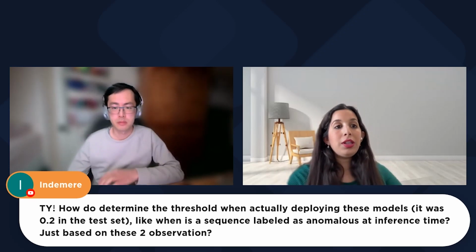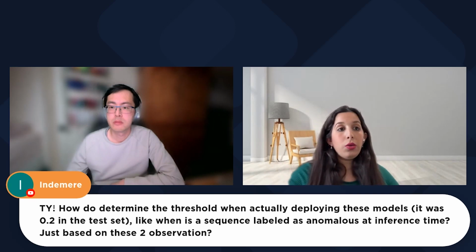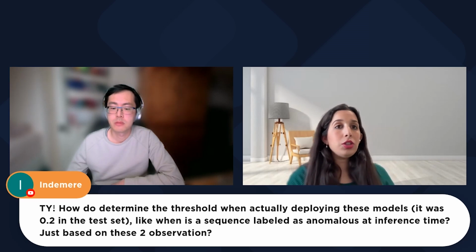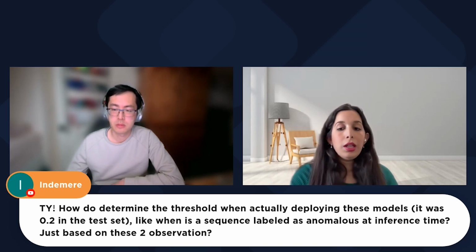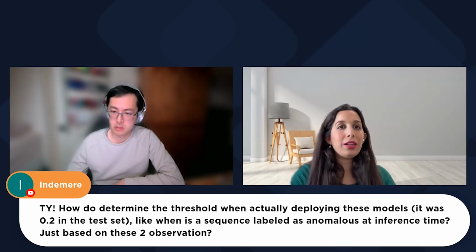If it's too sensitive, we want to set the threshold lower so we get more alerts. If it's not that sensitive, we can create a higher threshold so we get fewer alerts. So basically, it's just testing and seeing what's the best threshold. We just tune the threshold according to the type of the dataset.